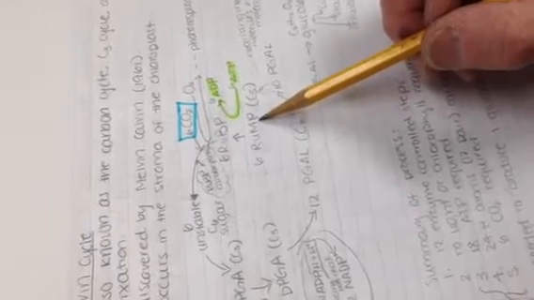Now, this happens in the stroma of the chloroplast. And all of the enzymes and all of the intermediates and so on are already there. But in a nutshell, what happens is this. There are existing compounds already in the stroma that serve as a sort of starting material. It's called RuMP.